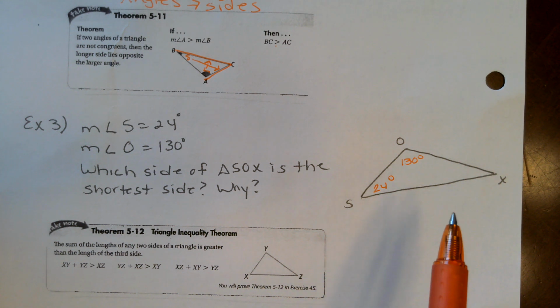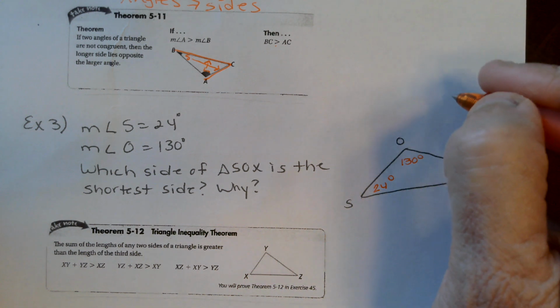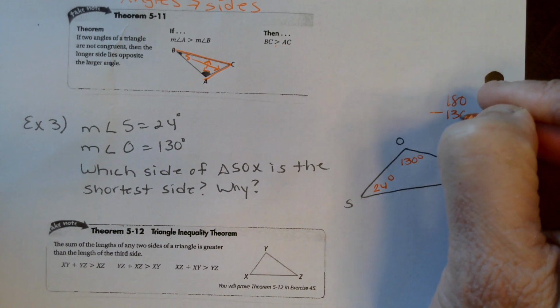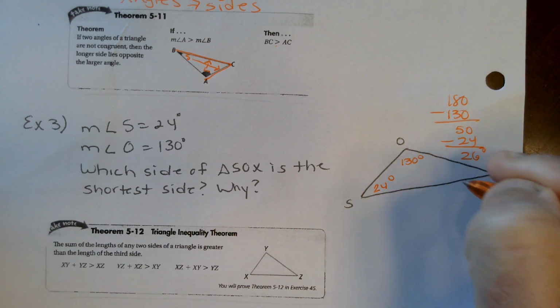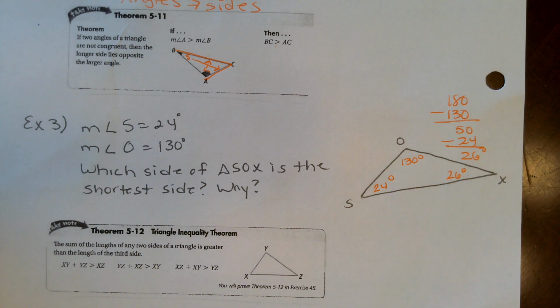So we know the triangle sum theorem tells us that these add up to 180, correct? So 180 minus 130 is 50, minus 24 is 26 degrees.